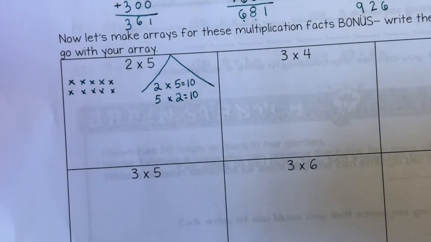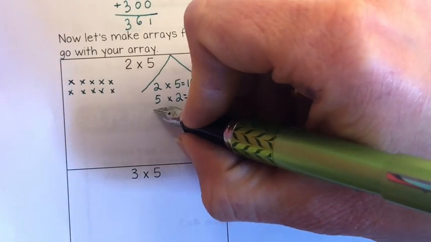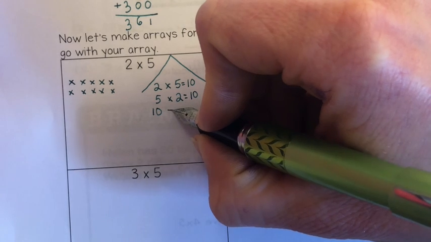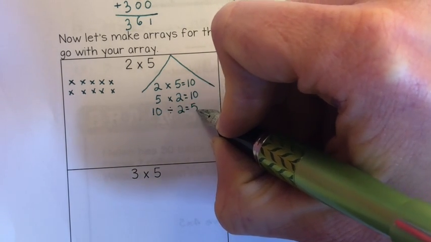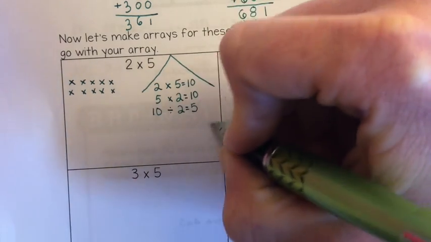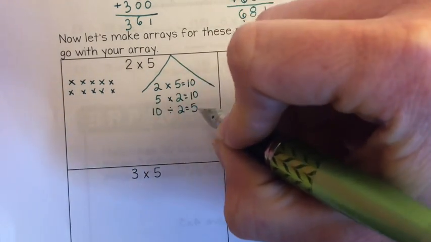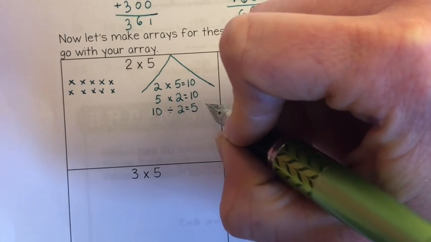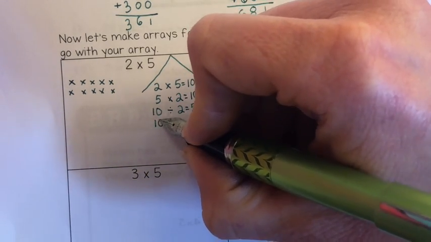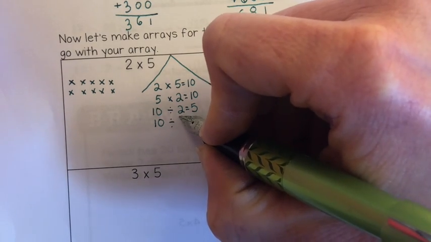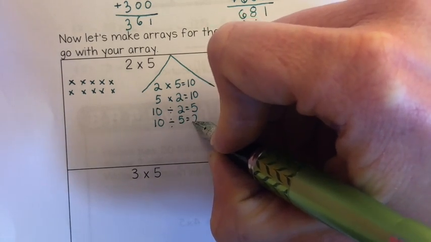Now I'm going to do my division facts. Again, our dividend is the biggest number. It goes first. 10 divided by 2 is 5. And I know this because in a multiplication fact family, all the equations in the house use the same 3 numbers. Okay, and then I'm going to do my second division. 10 divided by 5 is 2.